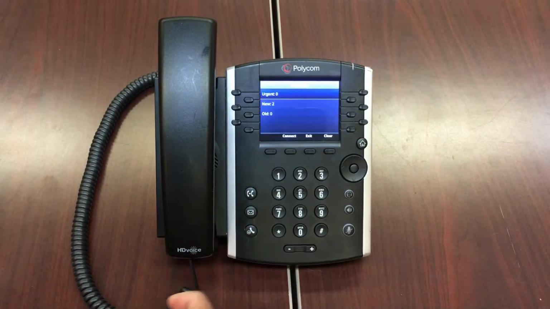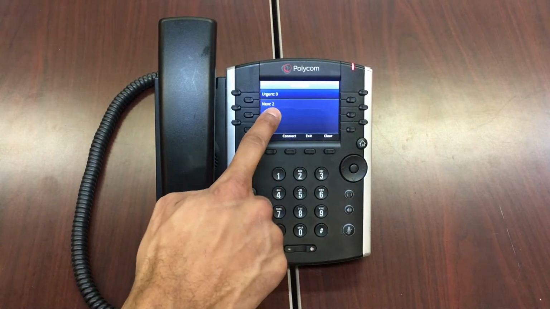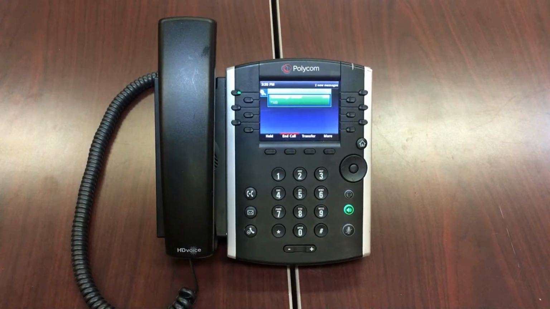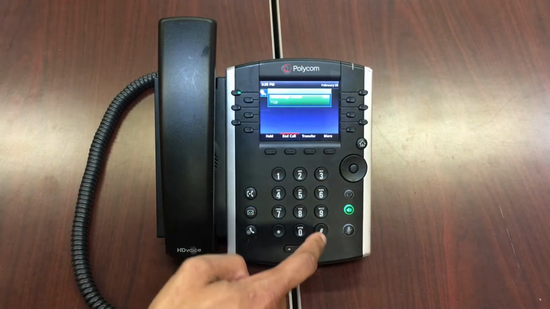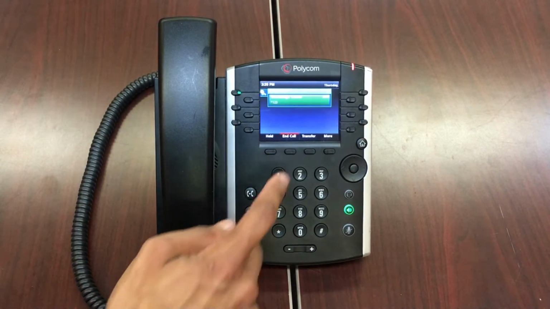Towards the bottom, we have our voicemail button, which allows you to see urgent, new, and old. If I click new and old, these are current voicemails that I currently have. By clicking connect, that allows me to connect to my voicemail after typing in my PIN, and now I can listen to my voicemails.